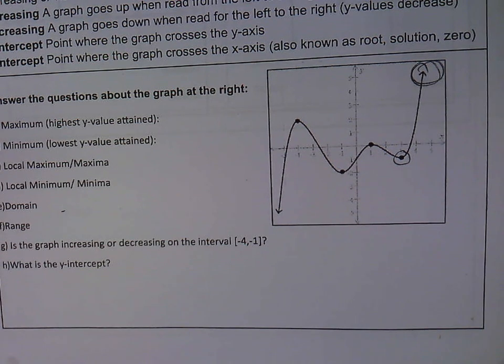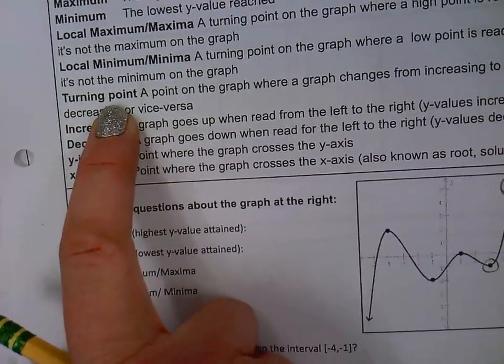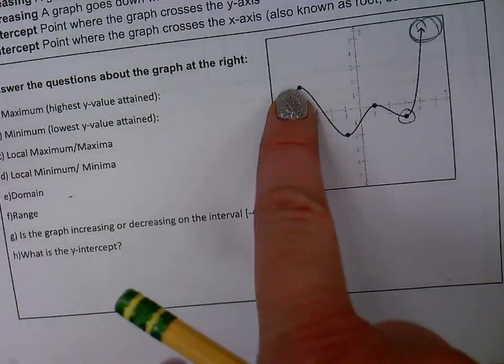So there's something called a local max and min. That's probably a new vocabulary word. I think you guys know what a turning point is. It's where the graph changes direction, right? So all of these dots here are turning points.